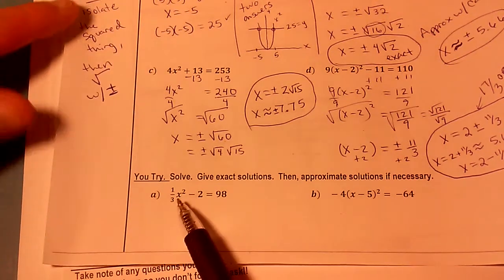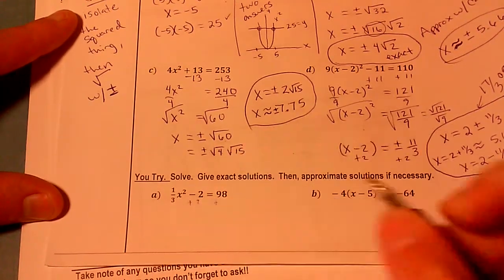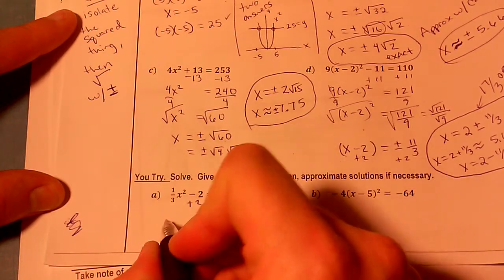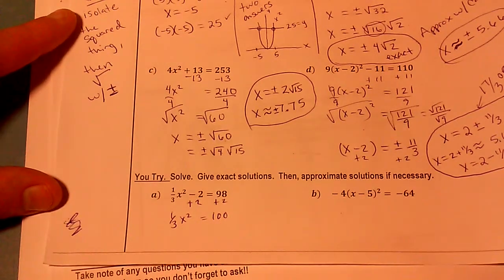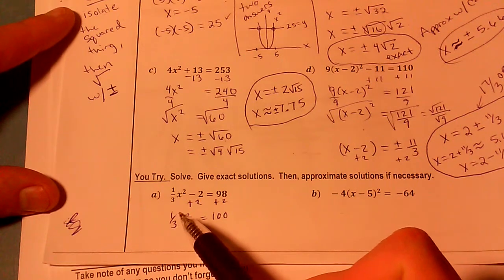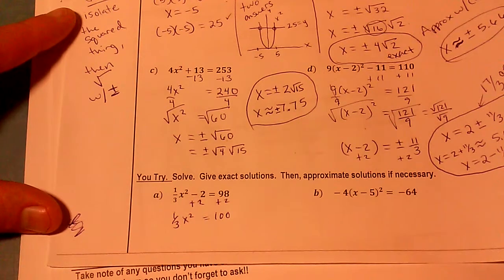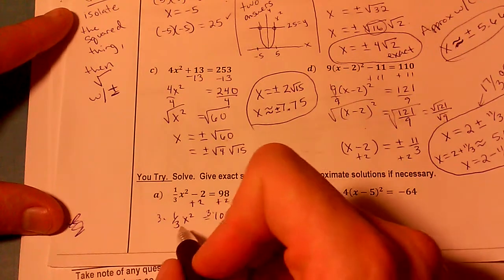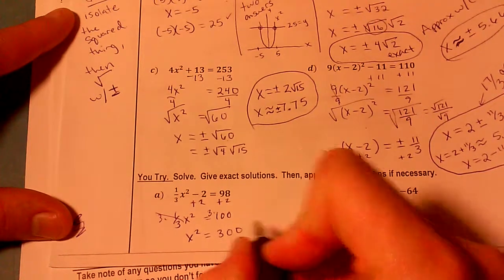the same. All right, so I'm trying to isolate the squared thing. So the opposite of subtracting 2 is adding 2. All right, add 2. Add 2. So 1/3 of x squared is equal to 100. The opposite of 1/3 of something, right? So that's a fraction represents dividing, right? Dividing by 3. So we're going to multiply. Think of it as multiplying by the reciprocal or the opposite of dividing, but essentially we're going to triple both sides, right? And so this is now gone. So now I know that x squared equals 300.